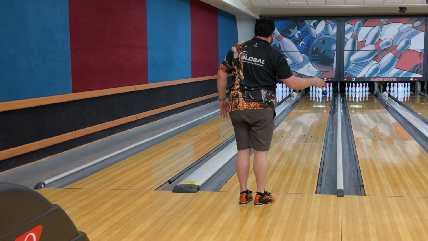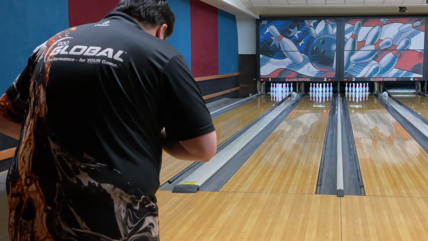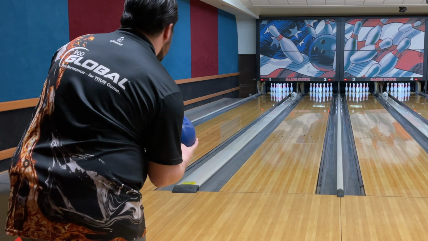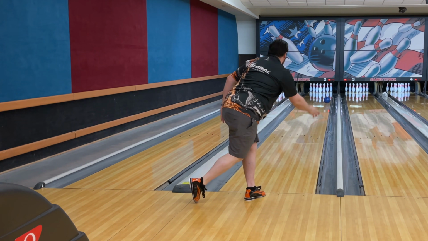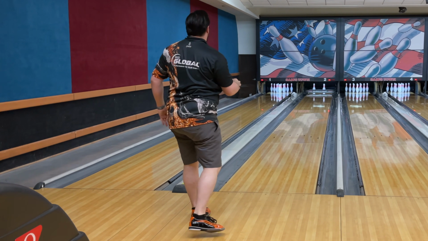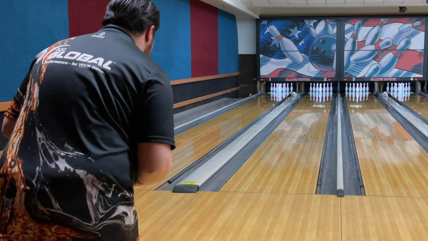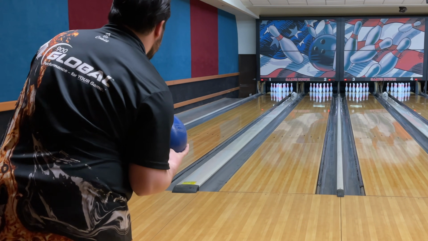Good shot. 6 into the 10. Yeah, we're putting that 6-pin to work here, guys. Hook a lot. Oh, that hooked a lot. All right, so let's chase that a little bit left and see if it comes around the corner. Hopefully it doesn't flat 10 or 2A10.